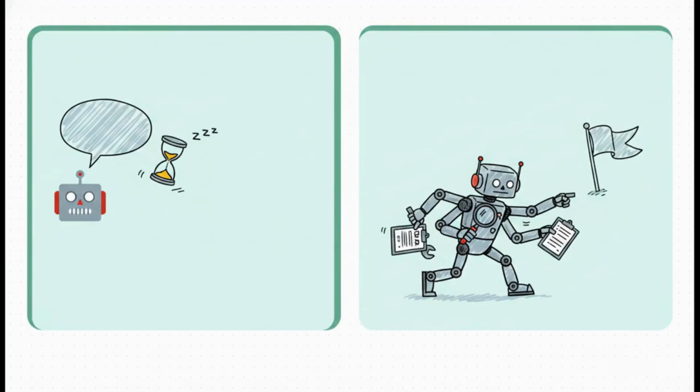There is a fundamental, I'd almost say philosophical difference between these two systems. It's not just about one being smarter than the other, right? It's about a fundamentally different architecture. And it all boils down to one core truth. A chatbot responds, but an agent acts.